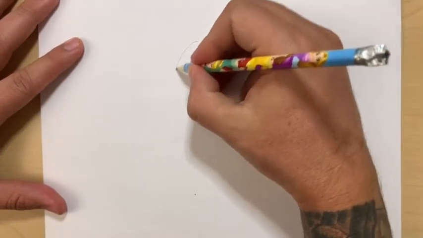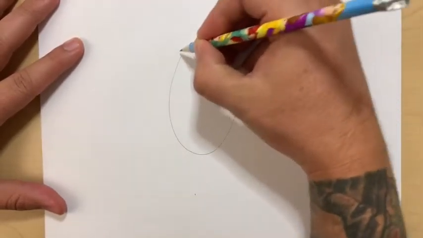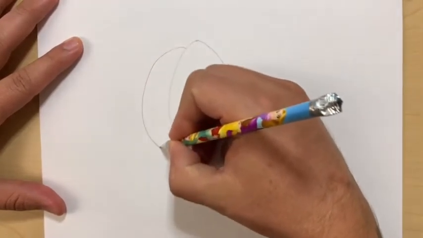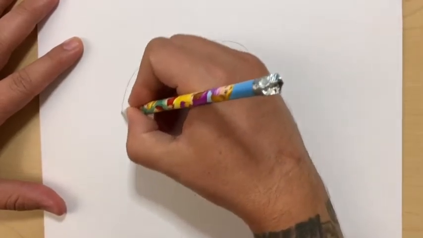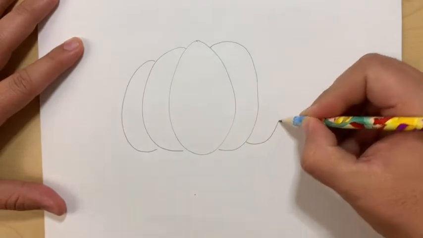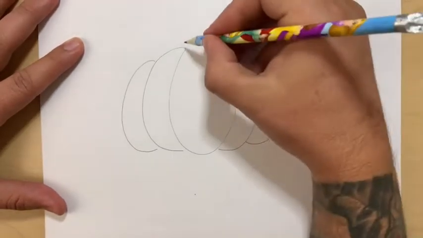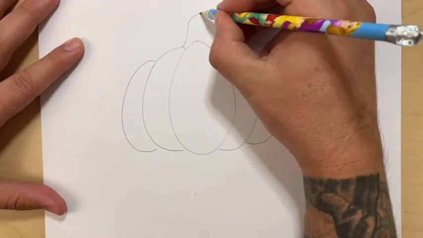Now that you've seen a few examples of how you can use facial expressions to convey emotion in your artwork, let's start from the beginning. I'm going to guide you through how to draw the angry pumpkin. Okay, on our white paper, we're going to begin with pencil, and we are going to lightly draw our pumpkin shape, drawing each individual section as we've learned before. Don't forget the stem.